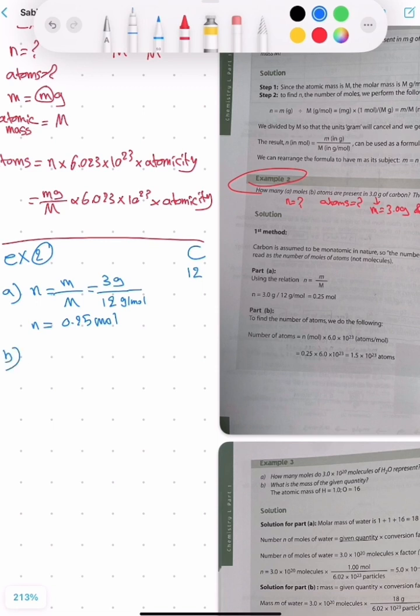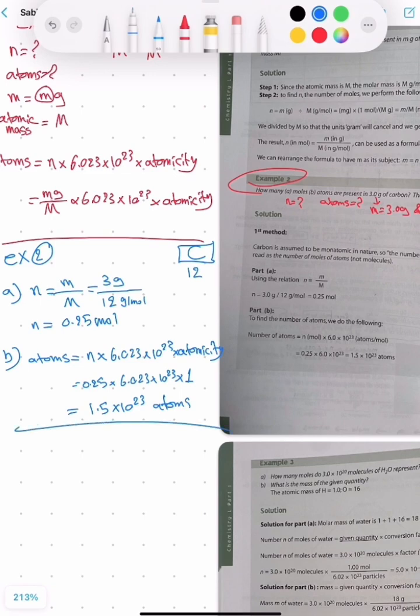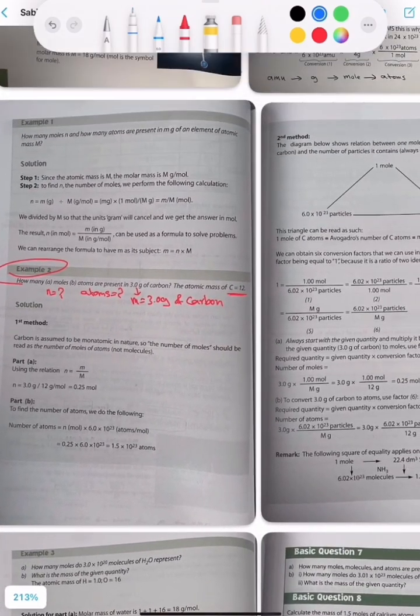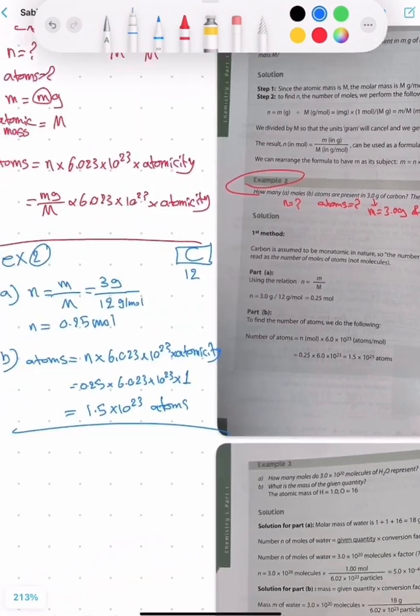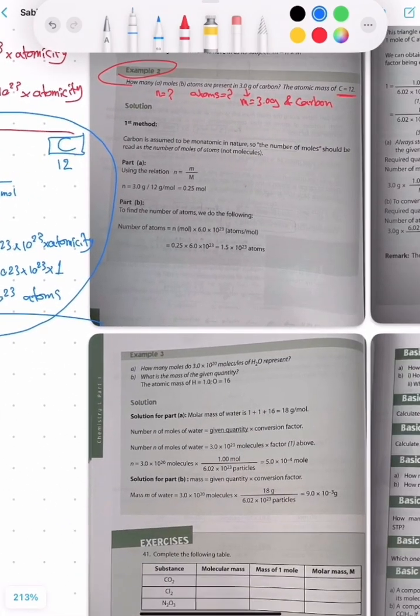For B, how many atoms are there? So number of atoms, as you know, is number of moles times Avogadro number times atomicity. So number of moles is 0.25 times Avogadro number. Carbon in nature is just one atom, so the atomicity is 1. You multiply it, you get the answer. That's for example number 2. It uses a lot of methods. You can just ignore it. Use the easiest solution, the one that you're comfortable with.